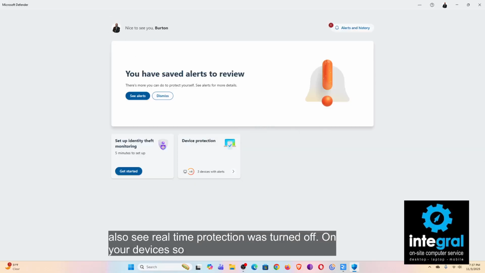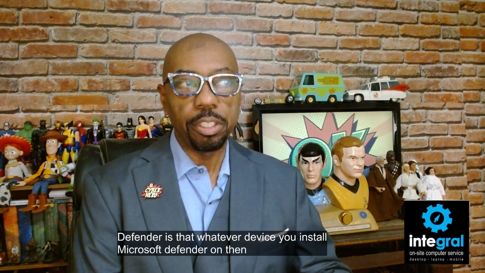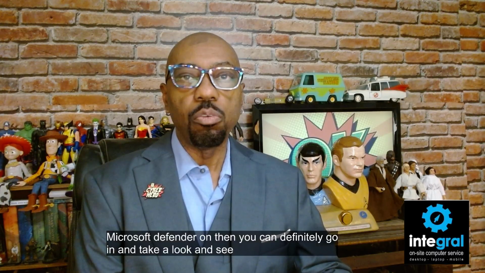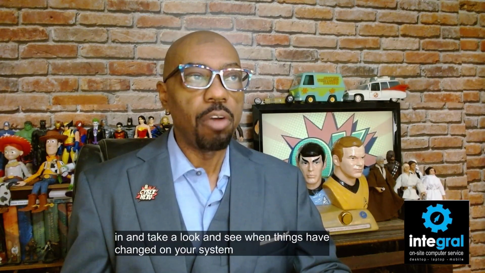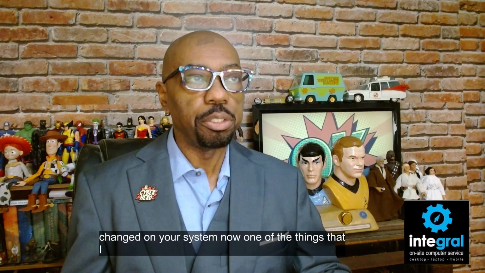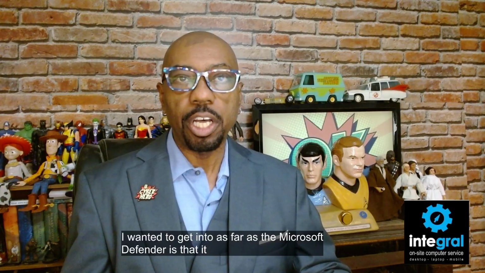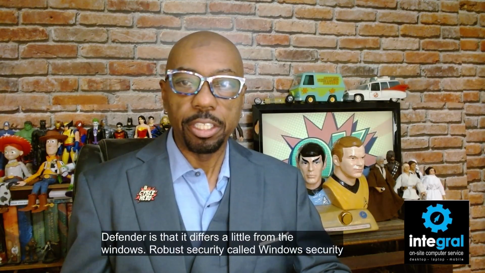So the good thing about Microsoft Defender is that whatever device you install it on, you can definitely go in and see when things have changed on your system. Now, one of the things I wanted to get into is that Microsoft Defender differs a little from the robust Windows security called Windows Security, and we're going to take a look at that.